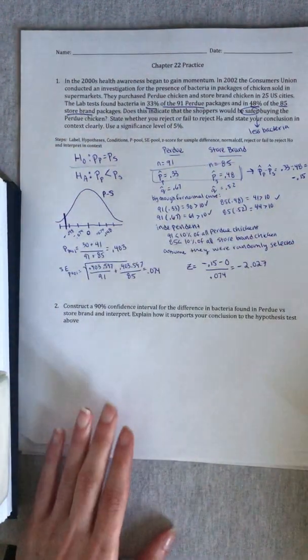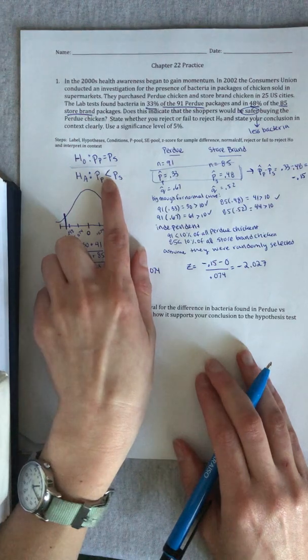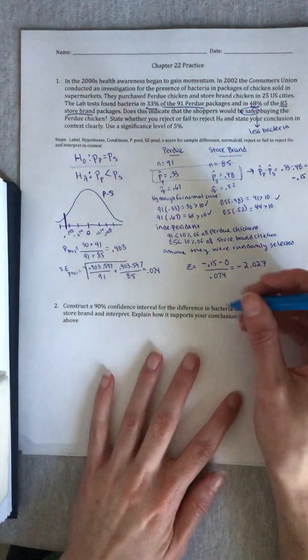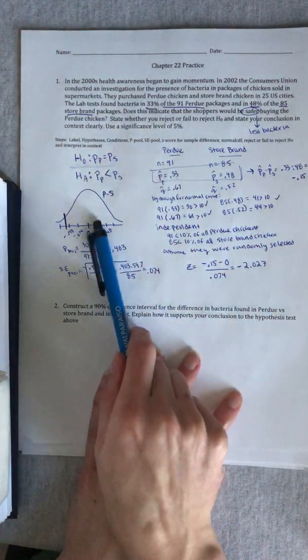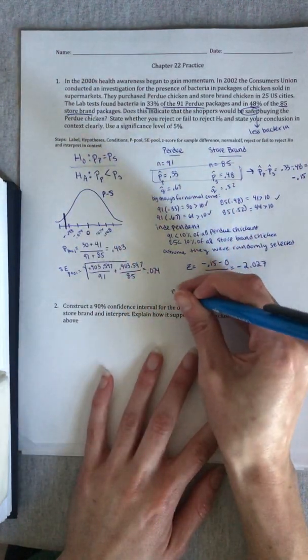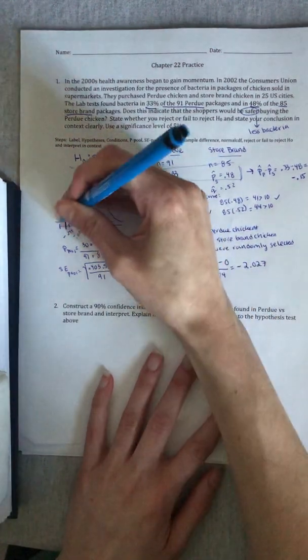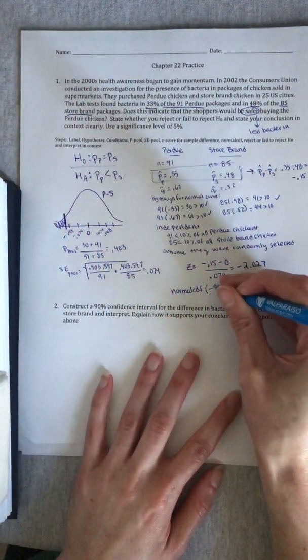And then I want to figure out what's the probability I could get my sample or less, assuming that they're the same. So assuming I'm on this curve, what's the probability I could be this far away from the center or below?